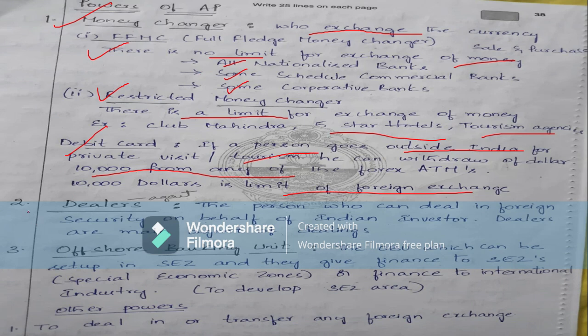And if we see the second power regarding dealers, the dealer is nothing but an agent. So the person who can deal in foreign security on behalf of Indian investors. So dealers are the main agent of dealing. For example, exports have been done. So in case of exports, we will receive income. So all those aspects should be done through this agent only, who is known as the dealer. He is an authorized person.